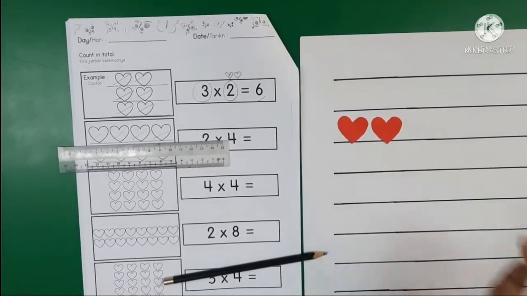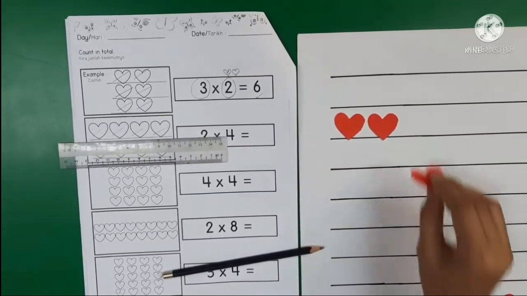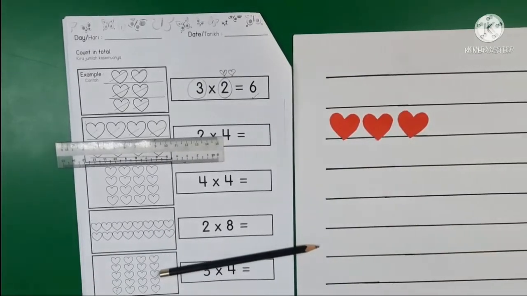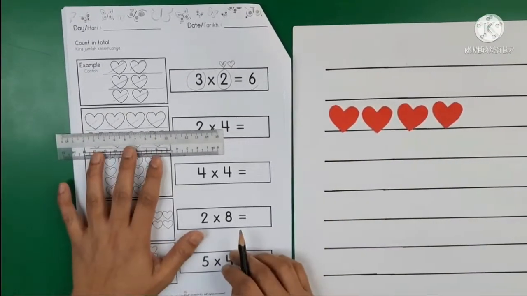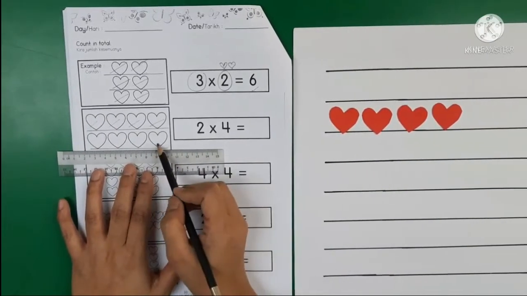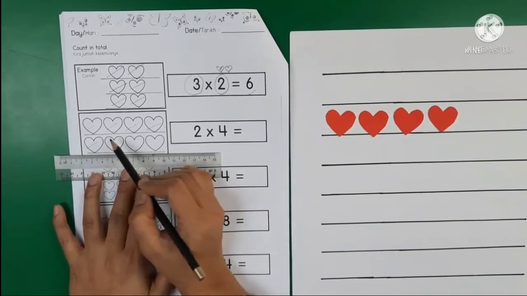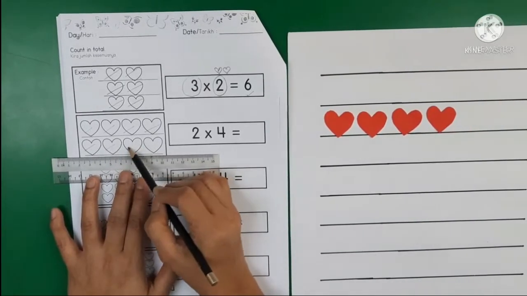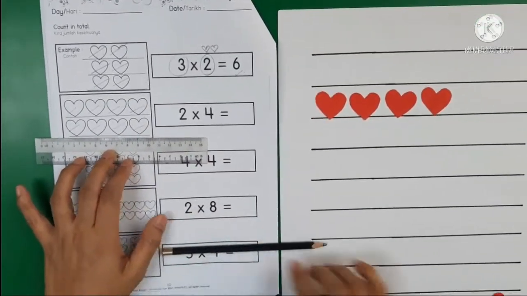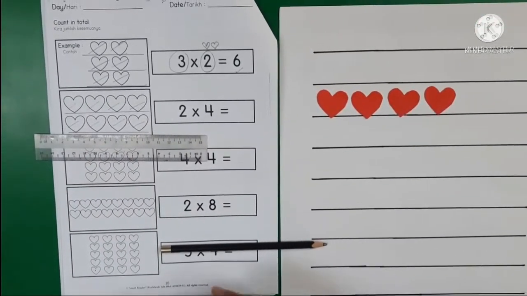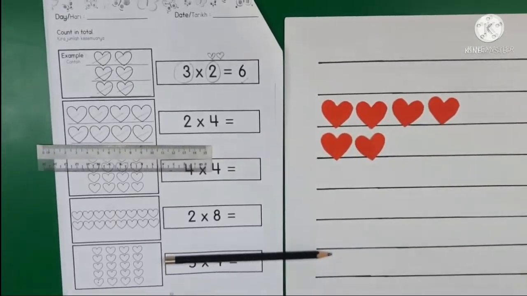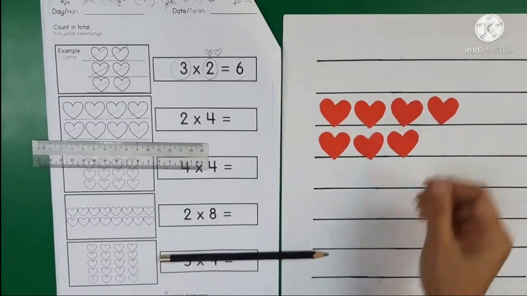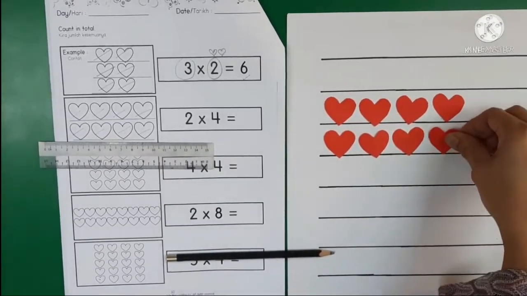In the second row, we have another 4 hearts. 1, 2, 3, 4. Let's put another 4 hearts in the second row.